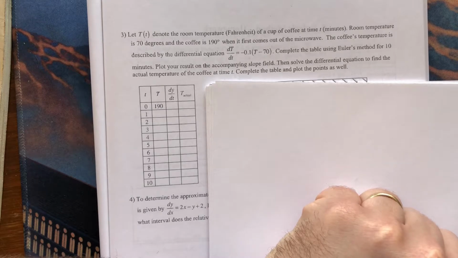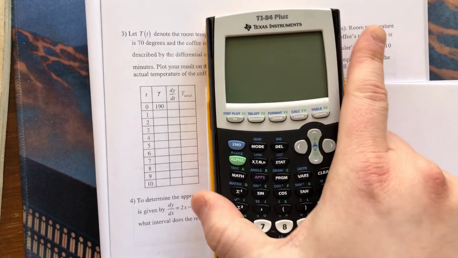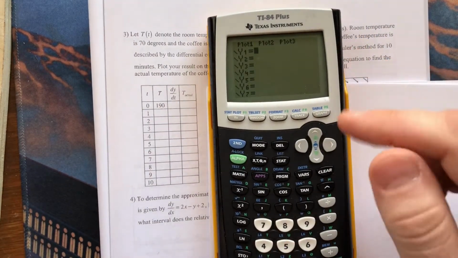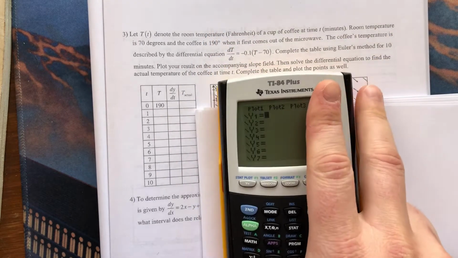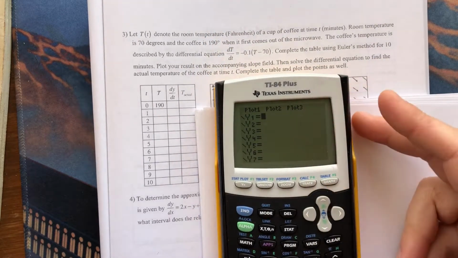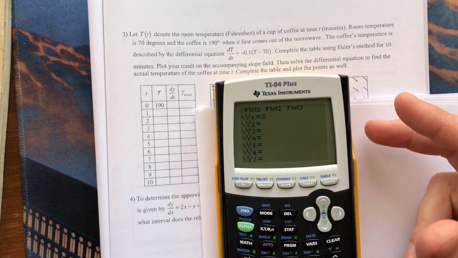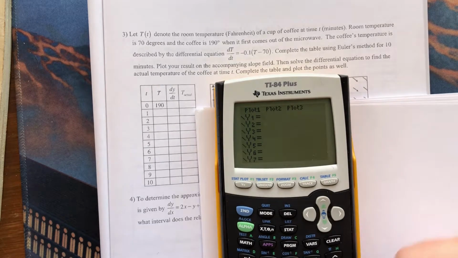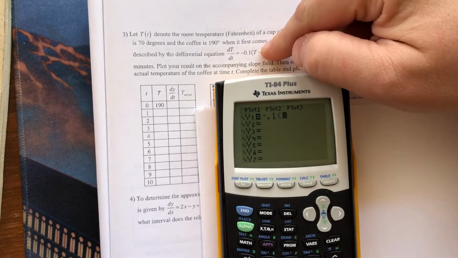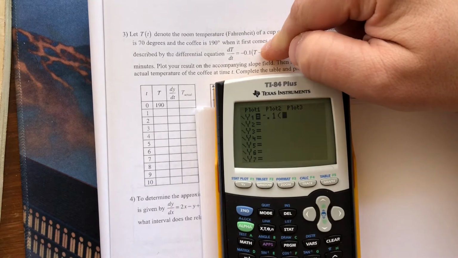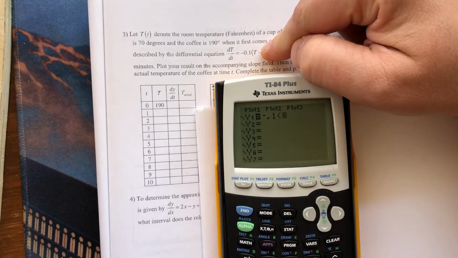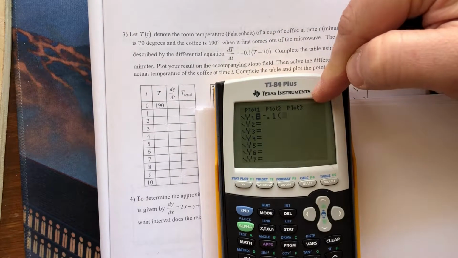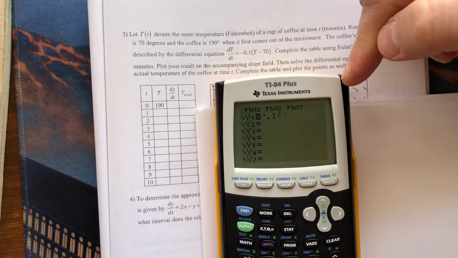So for me, doing this by hand sounds annoying. I am more of an Excel person, or I would use Google Sheets to do this, but I'm on my calculator right now. Oh wait, big T is actually y here, and I'm not able to do that here.